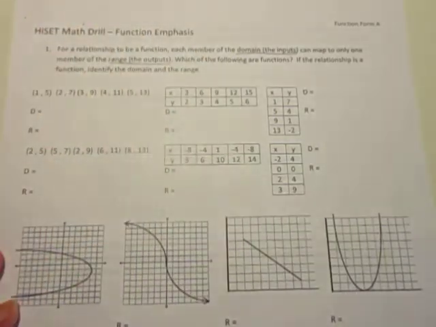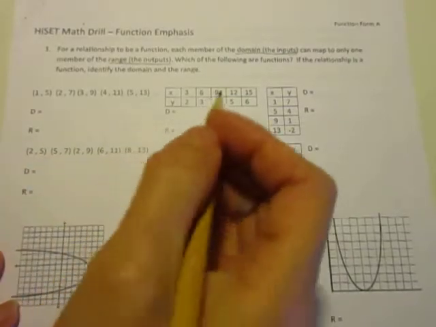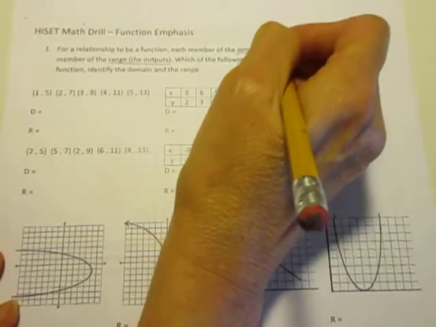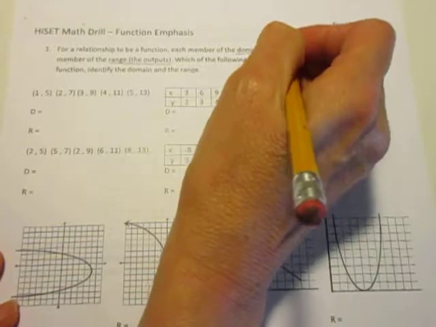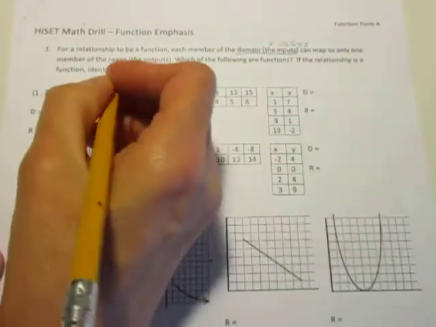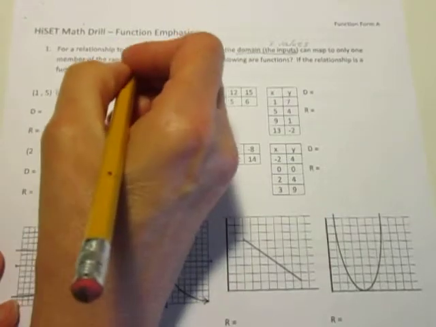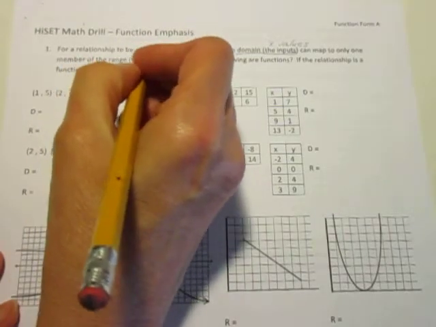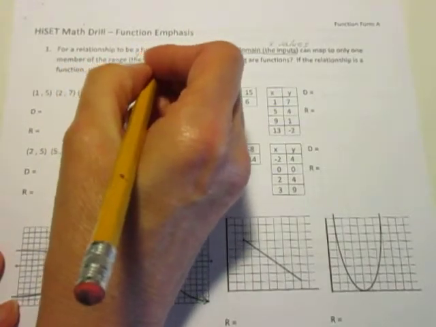Because we do so much of our work with the XY coordinate system, I think we get used to thinking of the inputs as the X values, but I want you to recognize that it wouldn't necessarily have to be X. And the same thing with the range, we get used to looking at those outputs as the Y values. It's your outcomes.